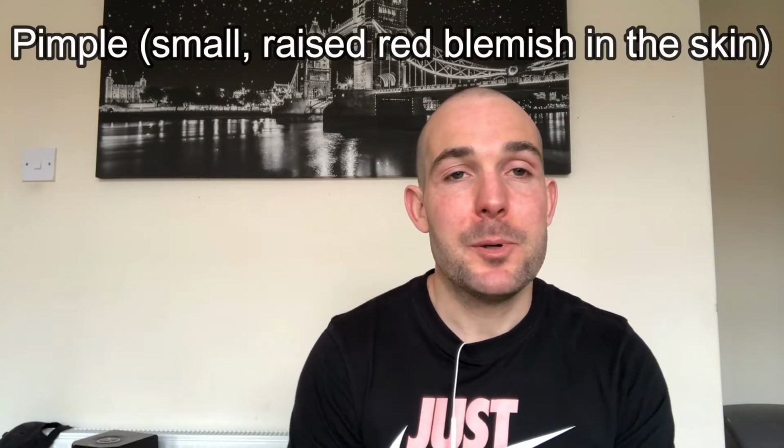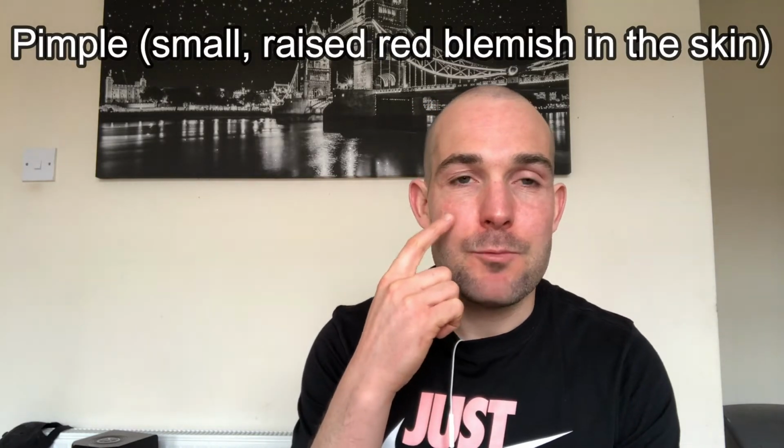The next use of the word spot is a pimple. Now, a pimple is a red mark on your skin, usually that's standing out from the skin. So teenagers get these a lot when they get little red marks all over the face. They are called spots. I don't have any spots, so I can't give you a real-time example, but I'm sure you understand what I mean.